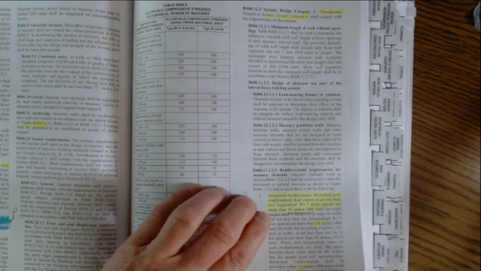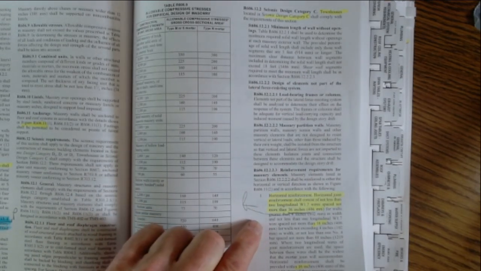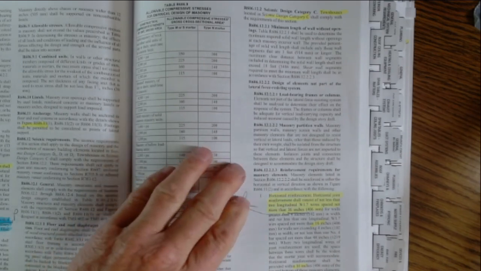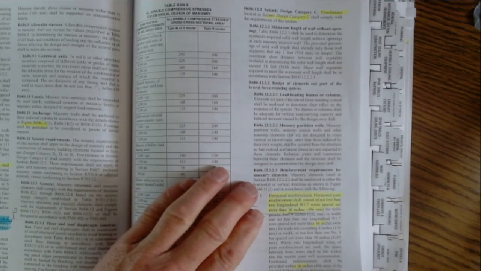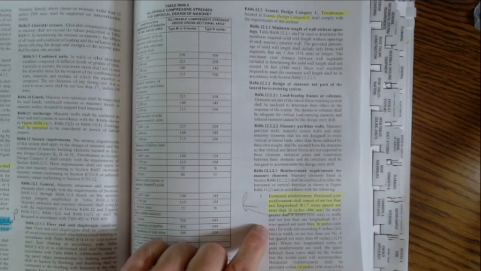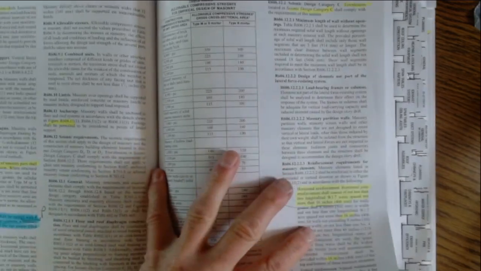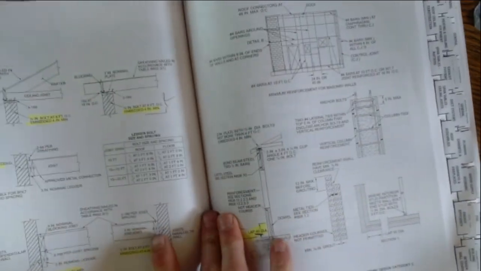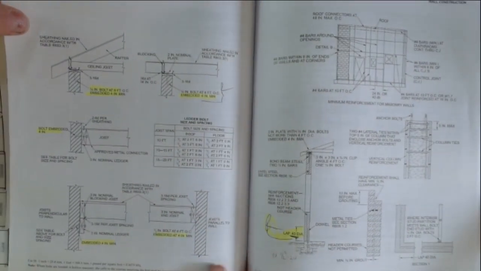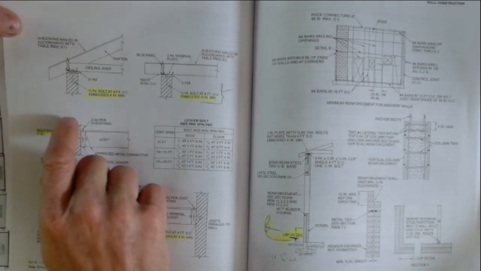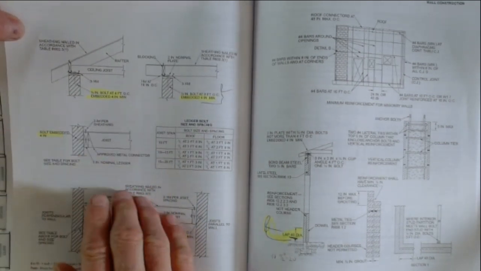Oh yeah, 16 inches comes all over the place with your horizontal joint reinforcement, W1.7 wires. So 16 inches. Yeah, you'll see that all over the place. When in doubt, just guess 16 inches. Also, half. Now this is masonry construction.